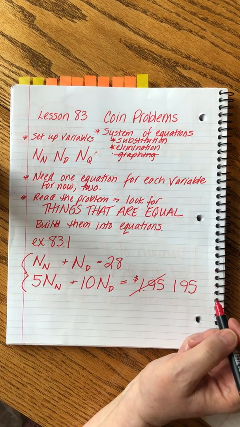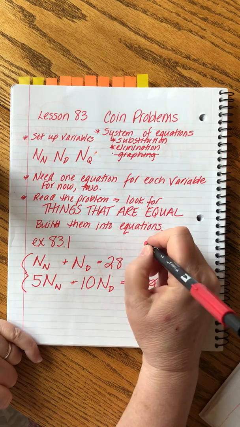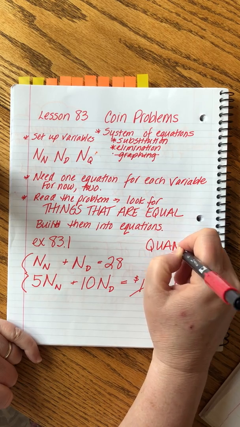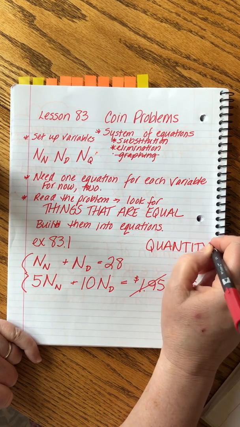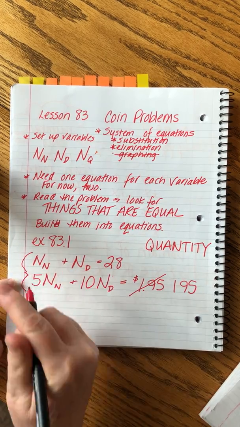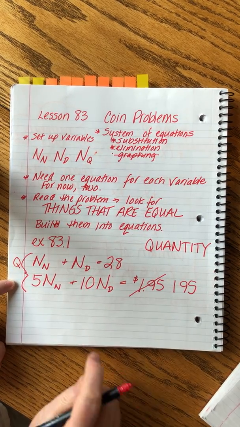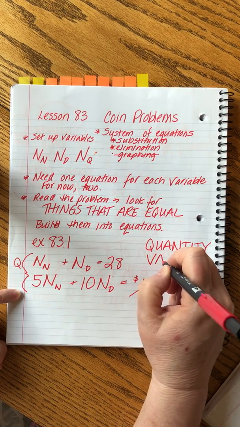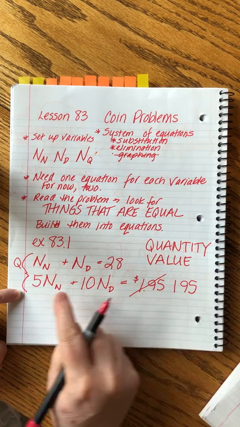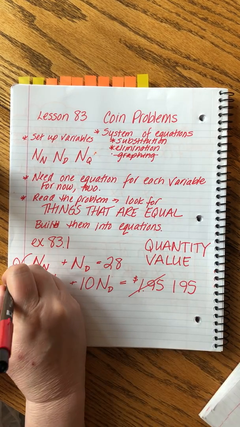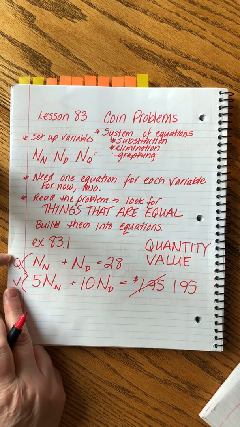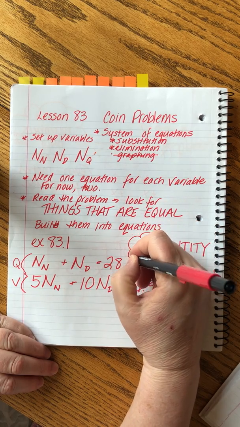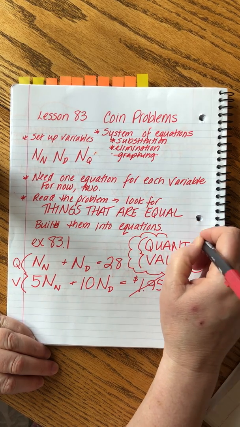You've had practice at doing that. What I want to show you here is that there's a pattern. First, we write an equation about the quantity that we have. This one is our quantity statement, right? It just talks about how many coins we have. The second statement is our value statement. It talks about the value of the coins that we have. We're going to use this quantity and value idea in other kinds of problems besides just these coin problems.